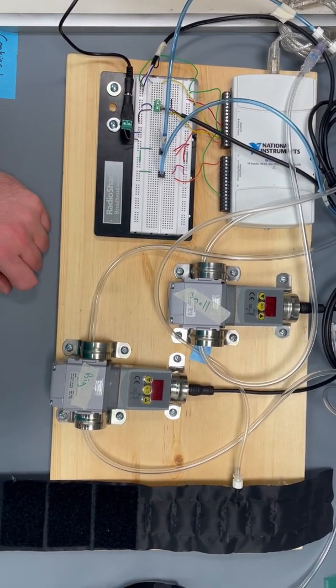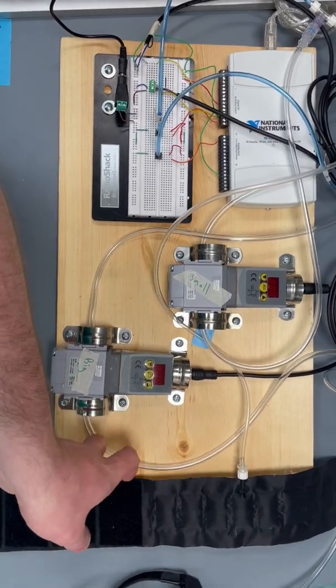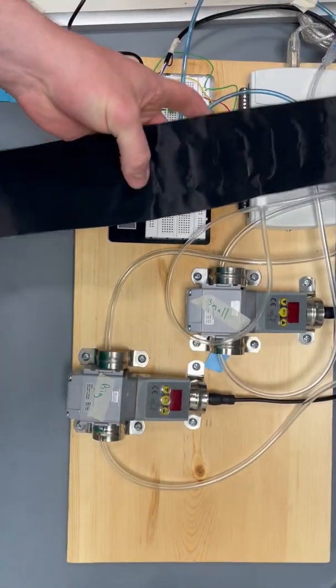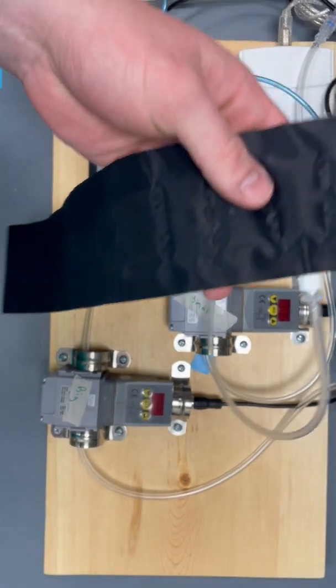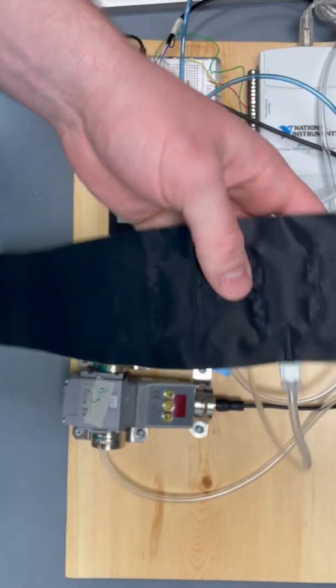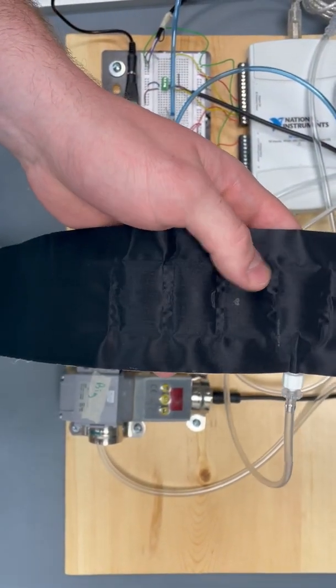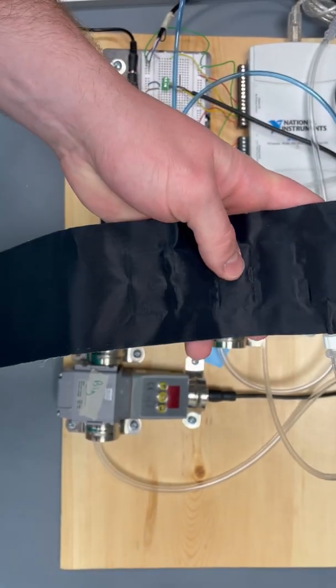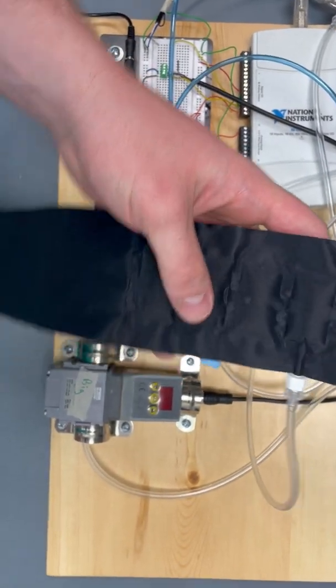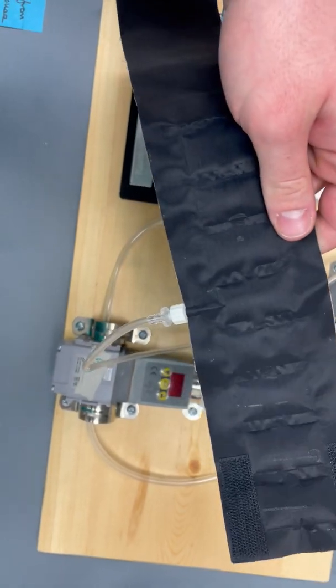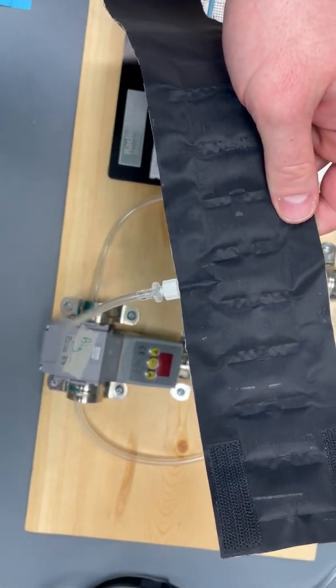vibrotactor. The mechanical design of the squeeze band itself is fairly straightforward. Air enters through this nozzle here and inflates these little pouches or compartments. When these inflate, the entire band contracts, causing a squeeze sensation on the arm. This was done by using multiple layers of textiles and a heat press to cause adhesion between the layers.